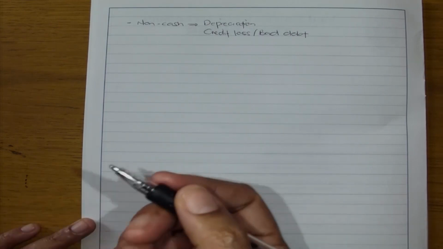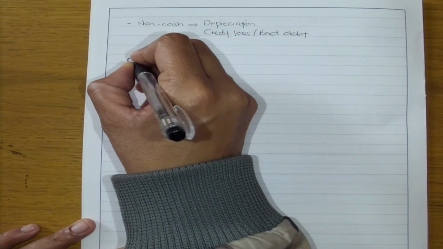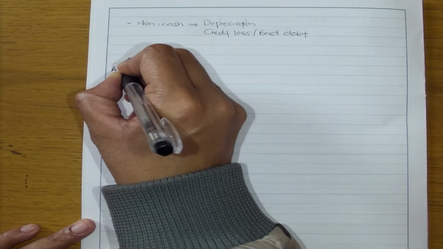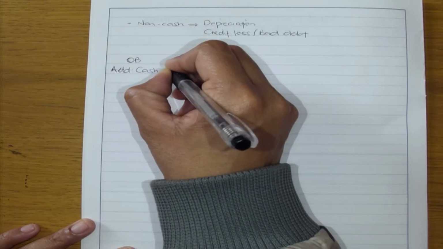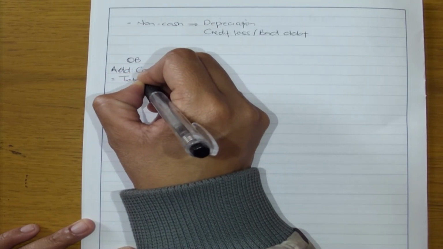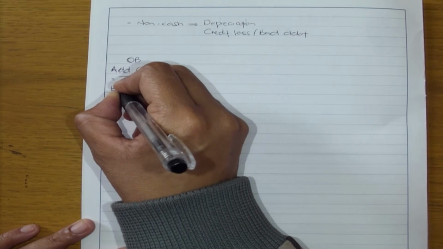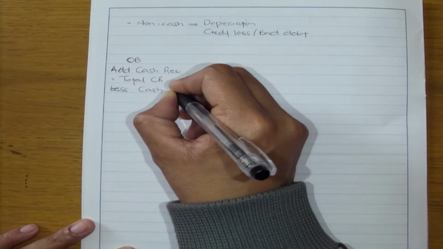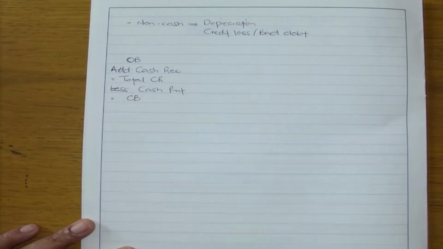Then we need to know the framework. Now the cash budget framework always starts with the opening balance, then you add your cash receipts. This will give you your total cash receipts. Then you minus, less your cash payments. And this will give you your closing balance.